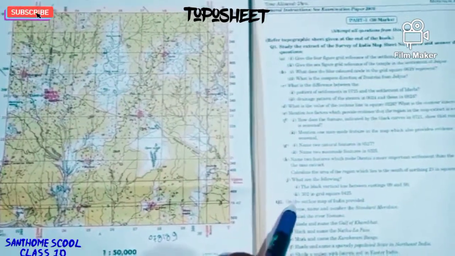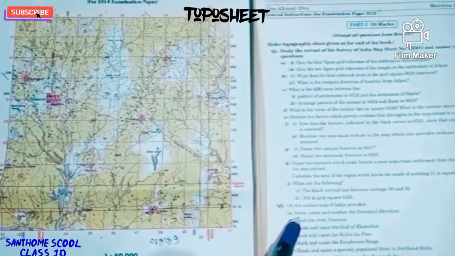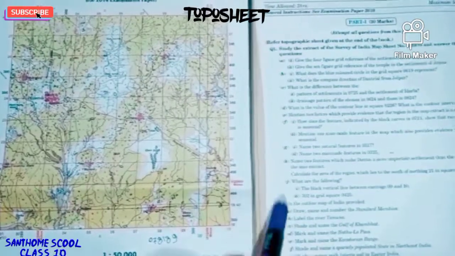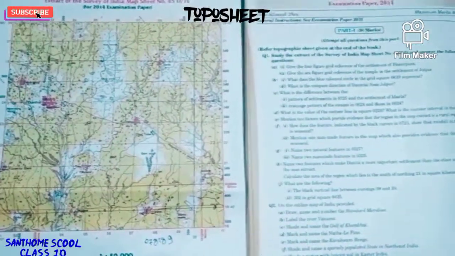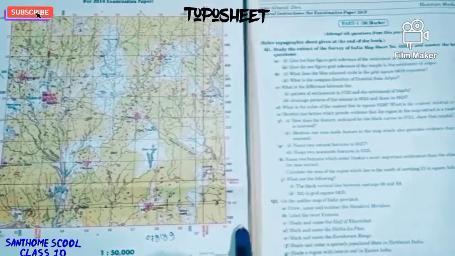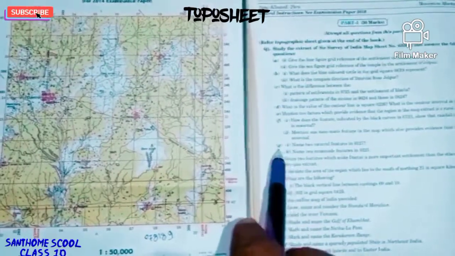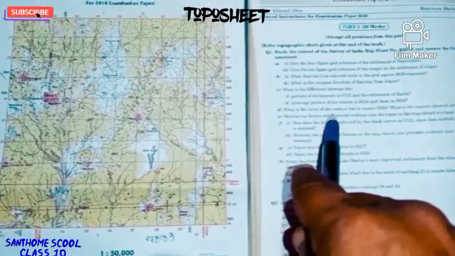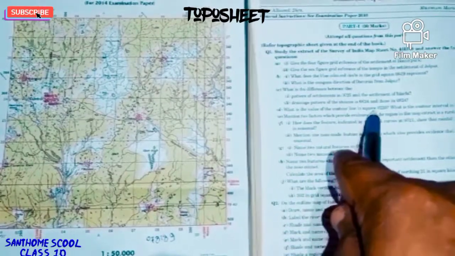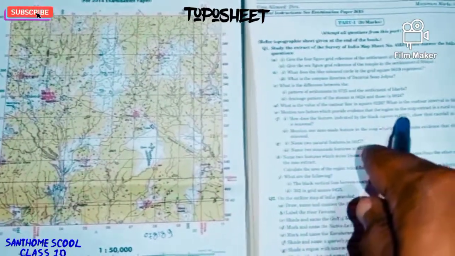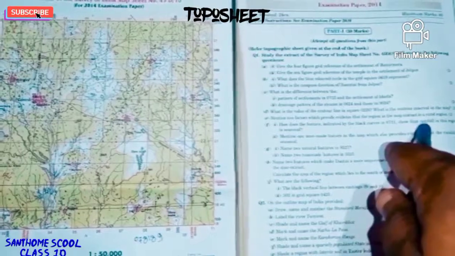I hope this one also we have studied in detail. Try to cross check like that, and we can practice a few more toposheets in such a way for better understanding. What is the value of the contour line in the grid square 0226? And what is the contour interval in the map?